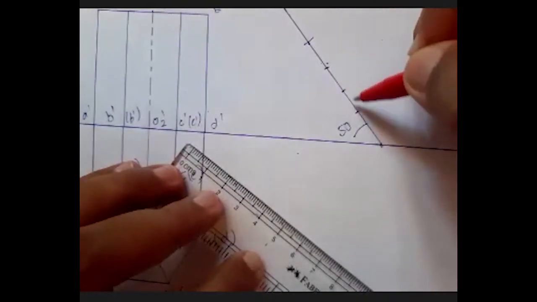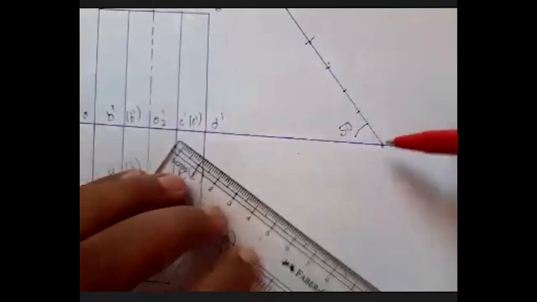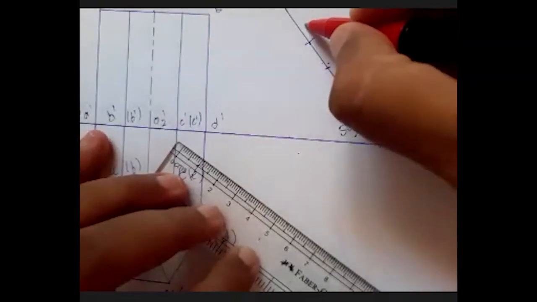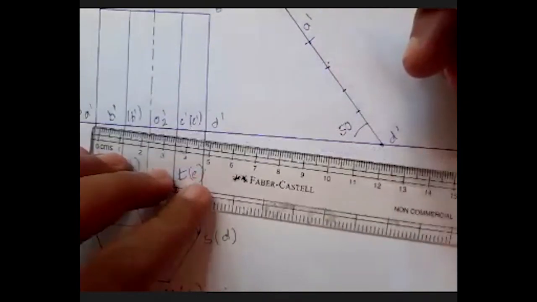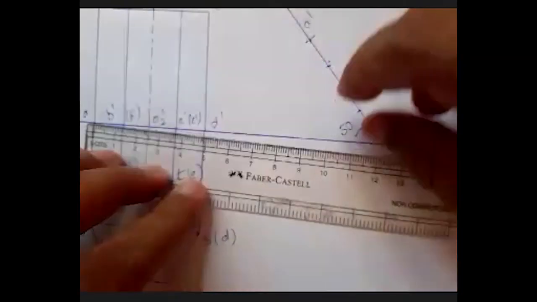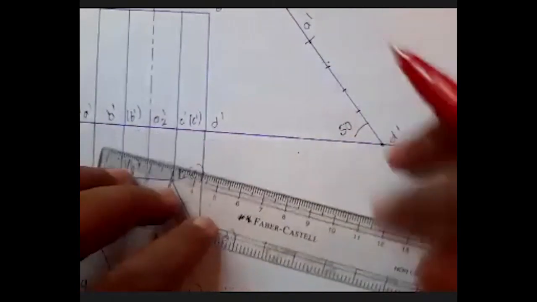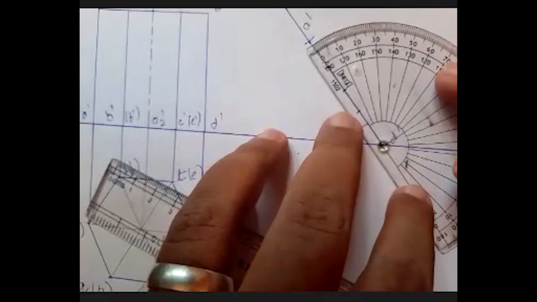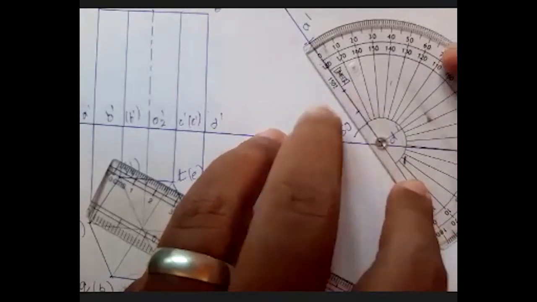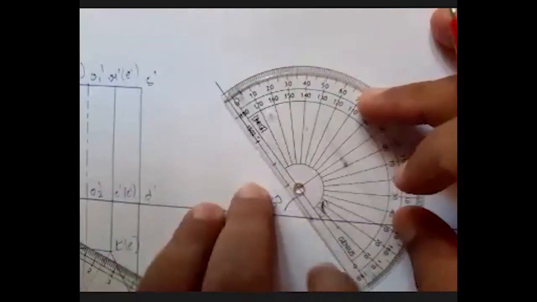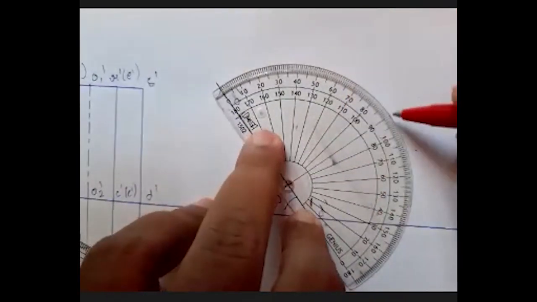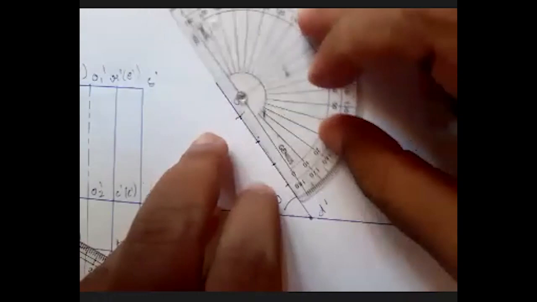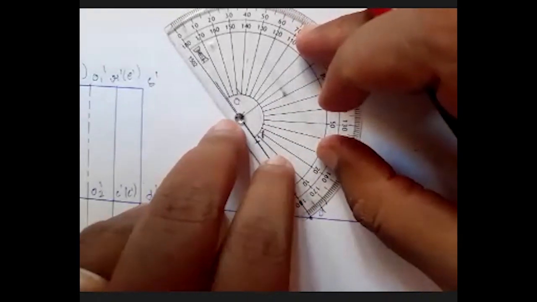So I have got all my four points: this point is D dash, this point is A dash. I have measured it with the scale. You can measure it with the compass, then just cut it down on these lines. Once I know it, I need to draw 90-degree lines here, so that I don't miss anything with respect to the problem.